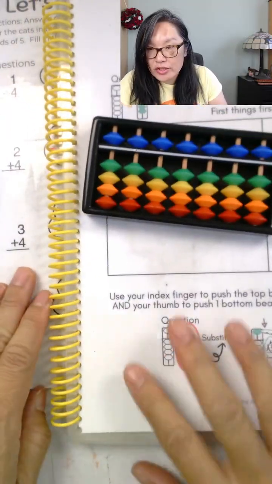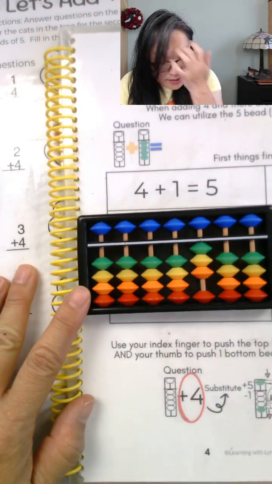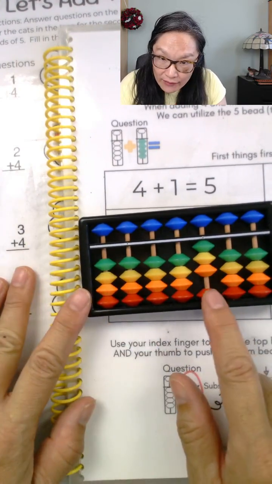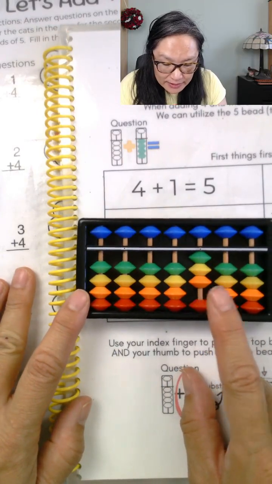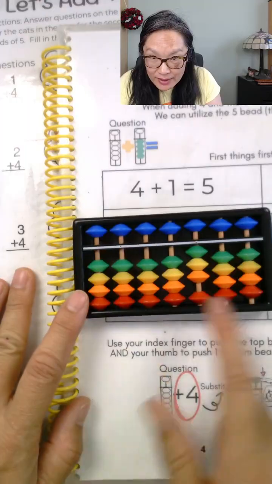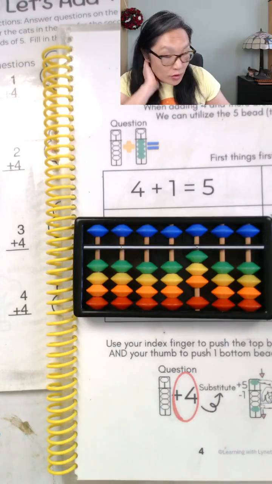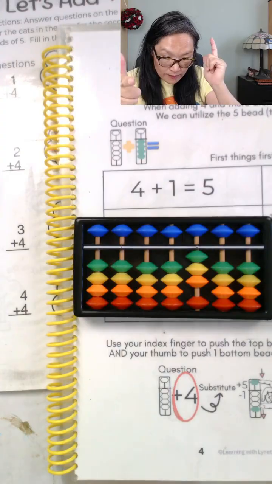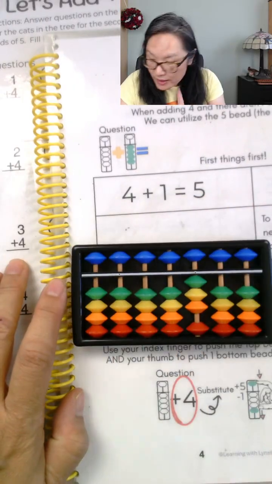Here is our question, 3. If I have 3 on my abacus, and then what am I going to do? I'm going to add the 4, but I don't have any more beads to add the 4. What does that mean? That means that I need to figure out on my abacus how to move some beads around. So we're going to be shuffling some stuff. You need modification! Modify! So here is the concept, right?